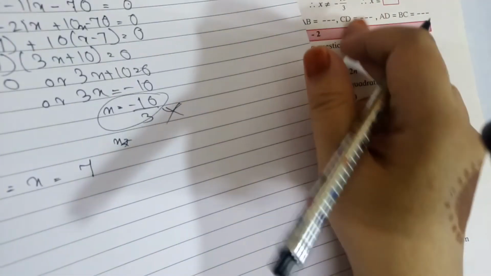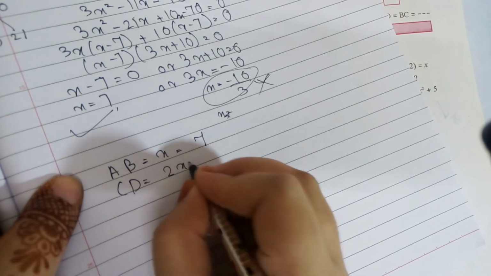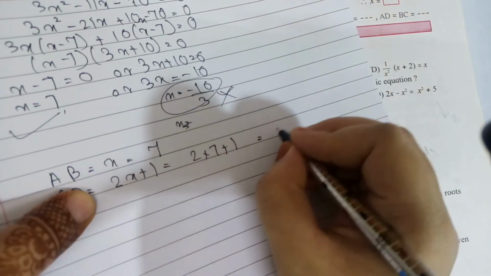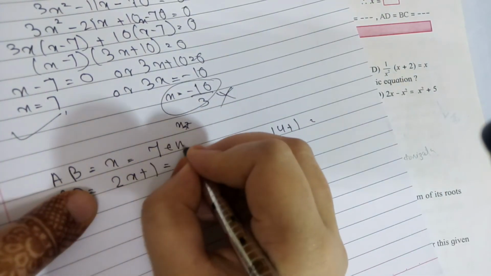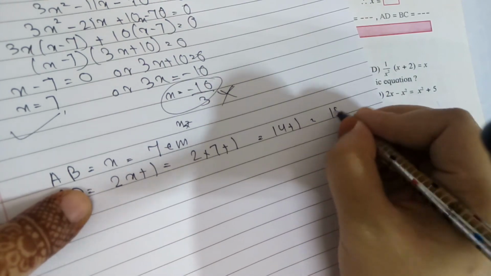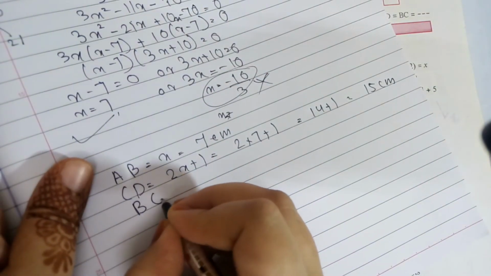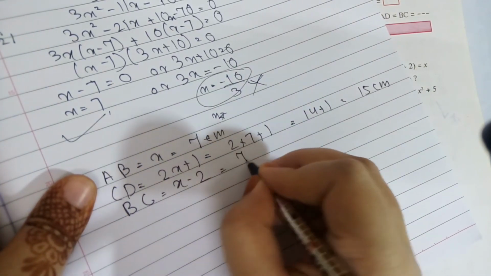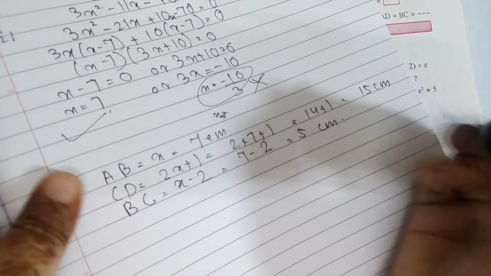Next we have to find CD. The value of CD is given as 2x plus 1, that is 2 multiplied by 7 plus 1, 2 sevens are 14 plus 1, that is 15 centimeter. And next we have to find BC. The value of BC is given as x minus 2, that means 7 minus 2 is equal to 5 centimeter.